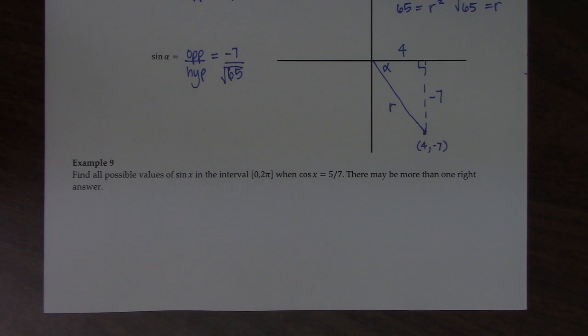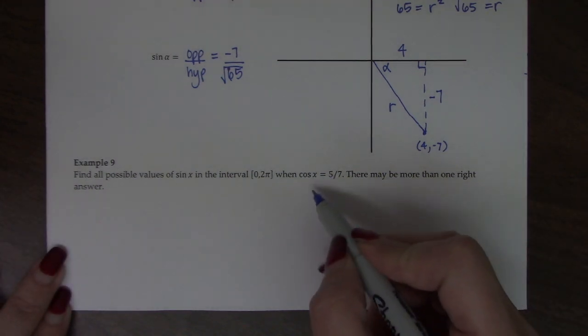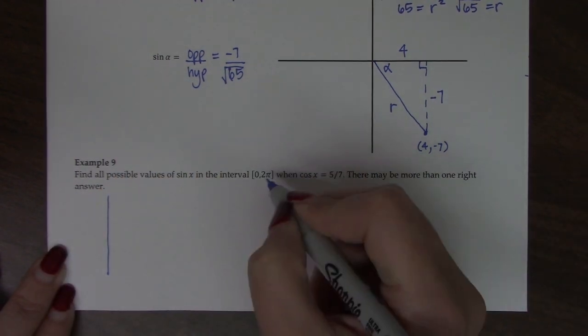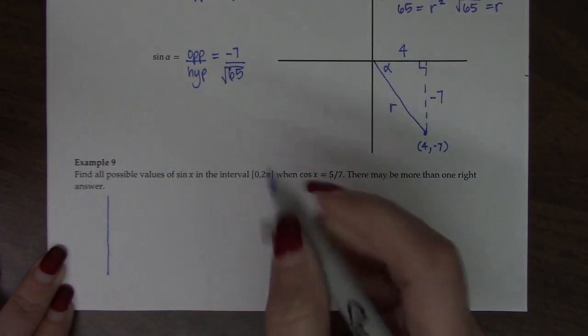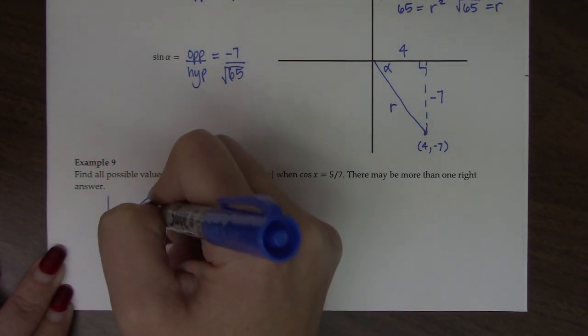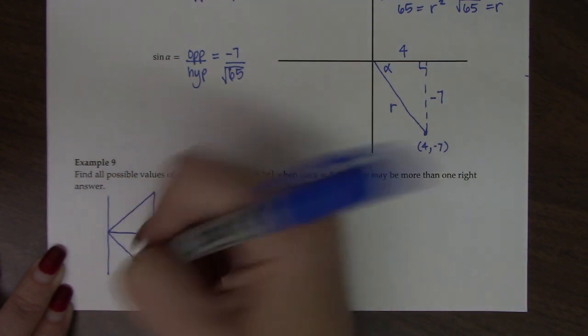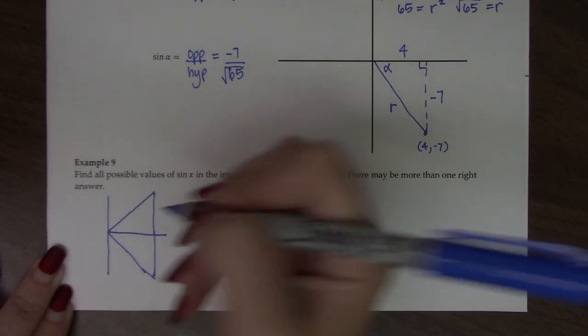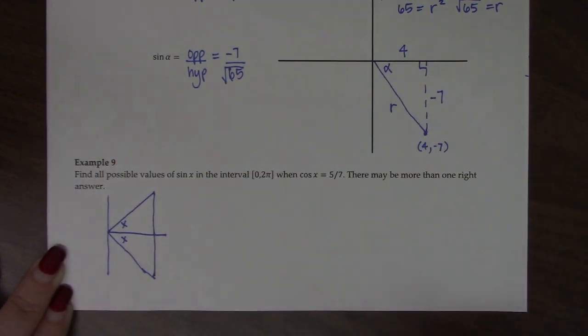Find all the possible values of sine of x in the interval from 0 to 2 pi when cosine is 5 over 7. There may be more than one right answer. So if cosine is positive 5 over 7, remember those are the x values, there are 2 places from 0 to 2 pi, that's one trip around the circle, where cosine is positive. It's positive in quadrant 1, and it's positive in quadrant 4. So x could be this angle or this angle.